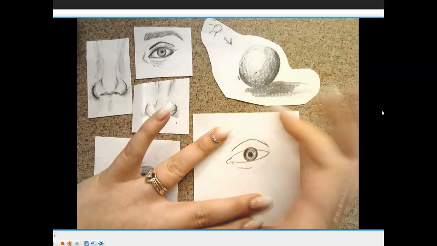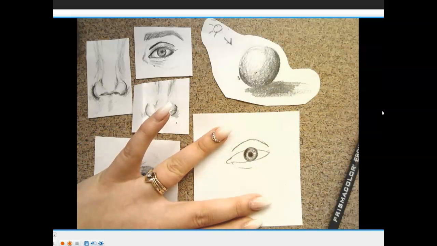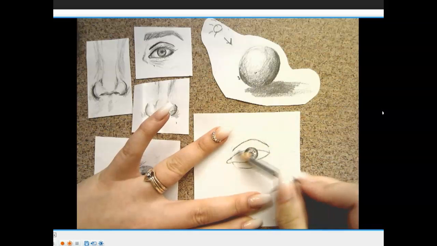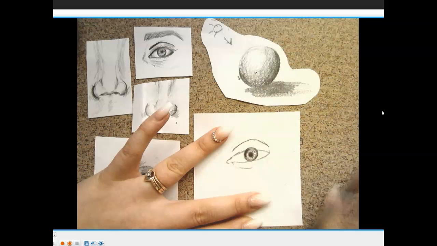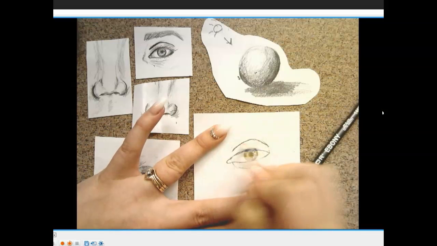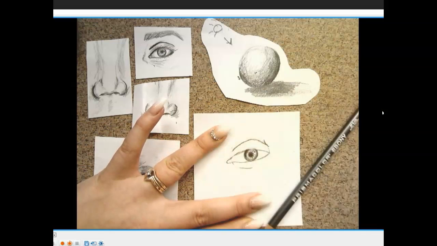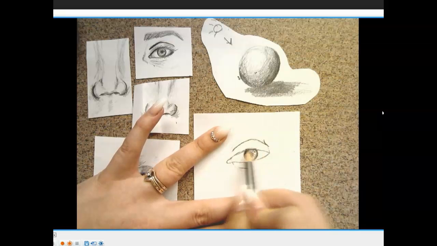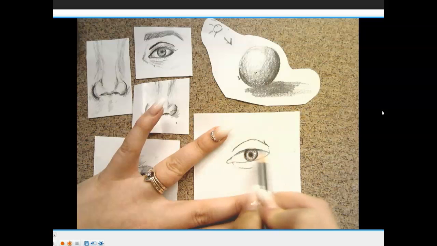Okay, next all you need to do is add some shading to your eye. So I'm going to add some shading above my eyelid normally. Oh, and don't forget to erase the top of your circle here too. So normally the top part of where your iris is going to be pretty dark because your eyelid is going to cast a shadow over it.